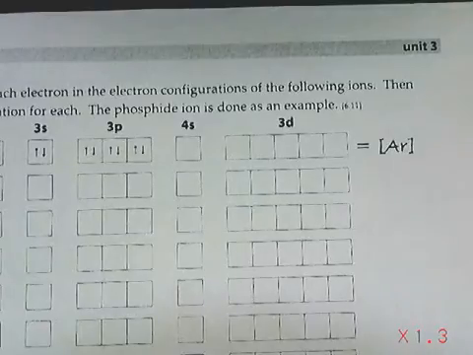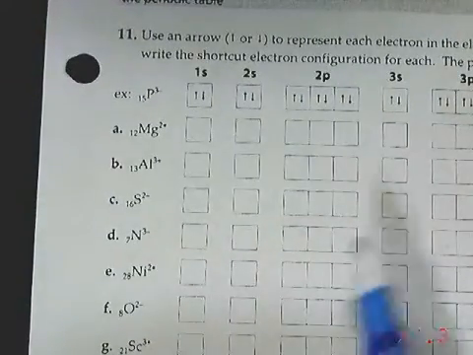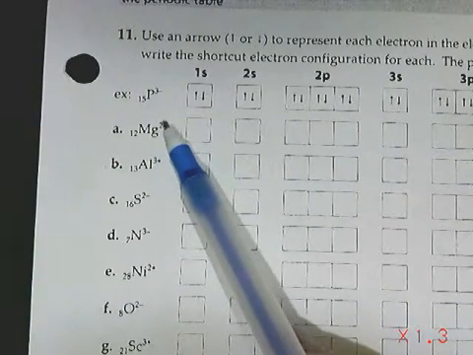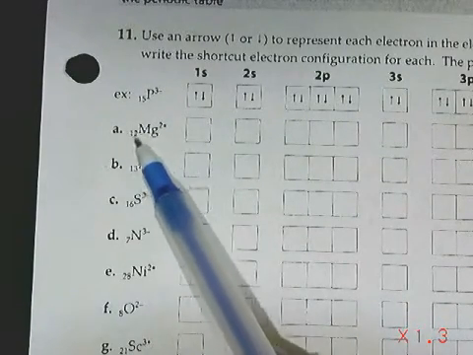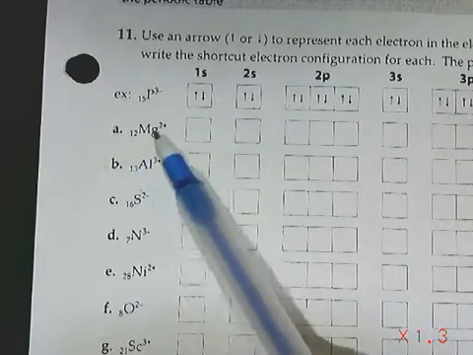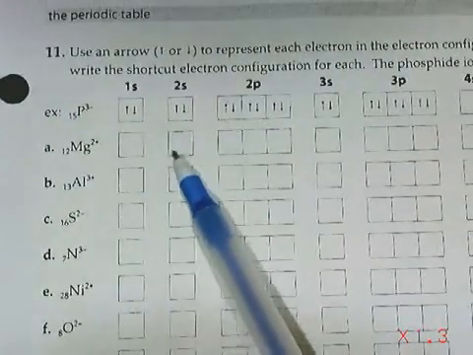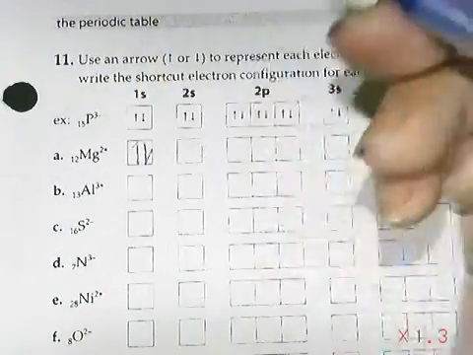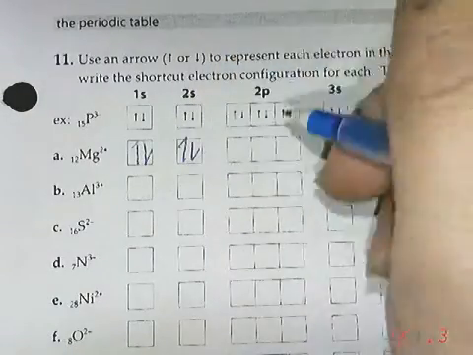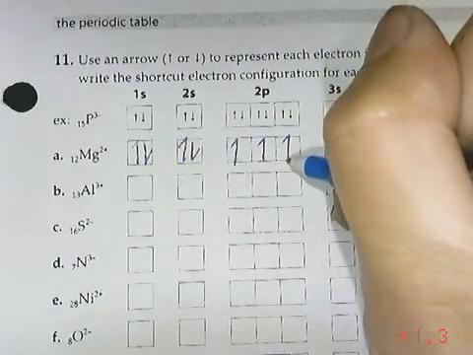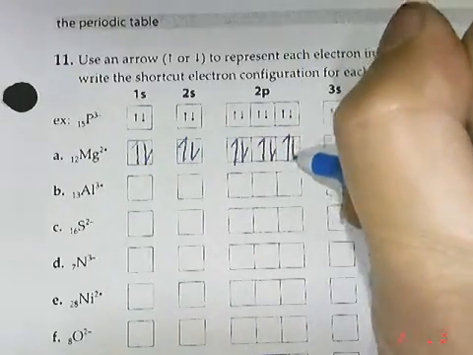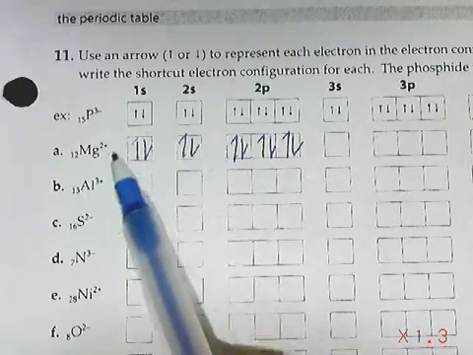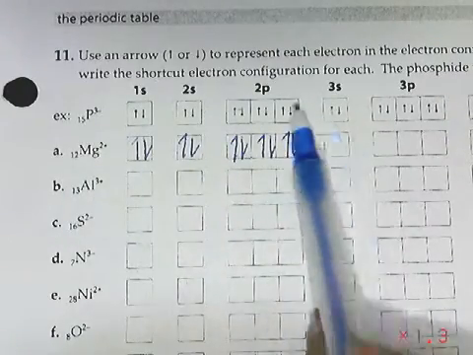So let's try a couple of these, and I think you'll find this pretty simple. So here we have magnesium, and it's a 2+ ion. So that means it has 2 more protons than electrons. So I know it has 12 protons, so it must only have 10 electrons. So I'm going to fill in these boxes here with 10 arrows. So I go up and then down, 1, 2, 3, 4, 5, 6, 7, 8, 9, 10. And then I'm done. So magnesium, when it has a 2+ charge, has this electron box diagram.